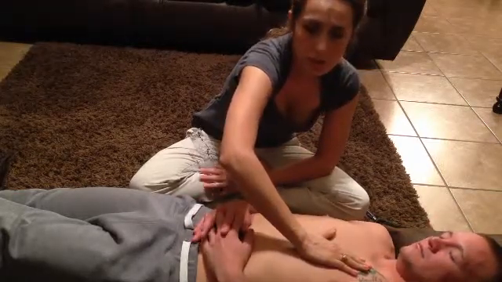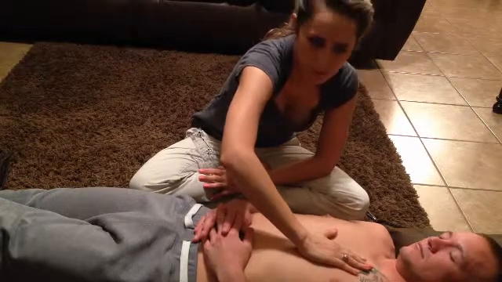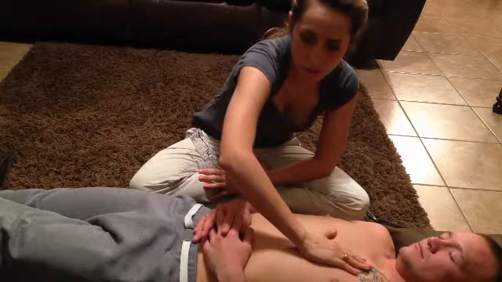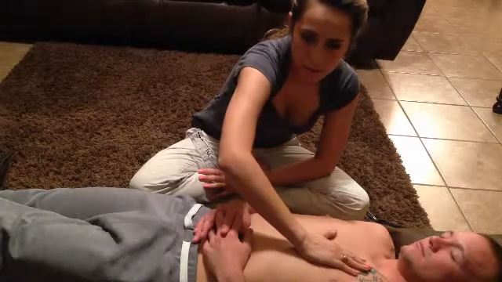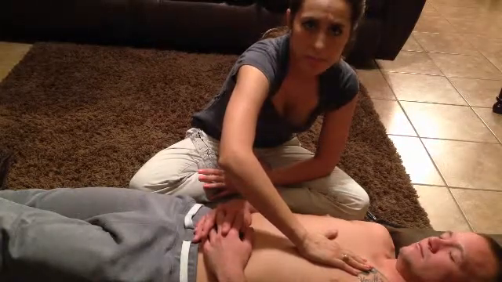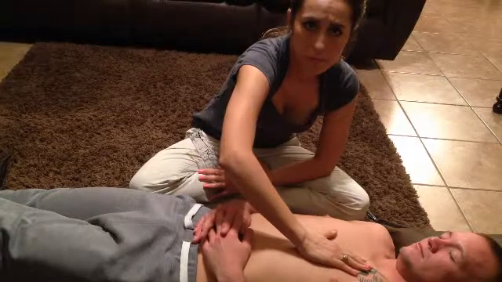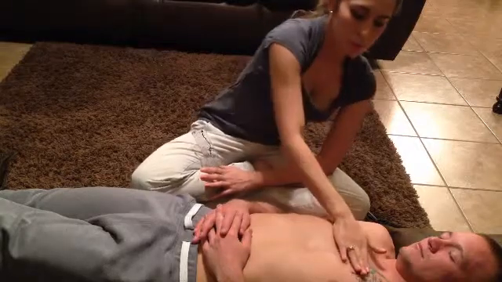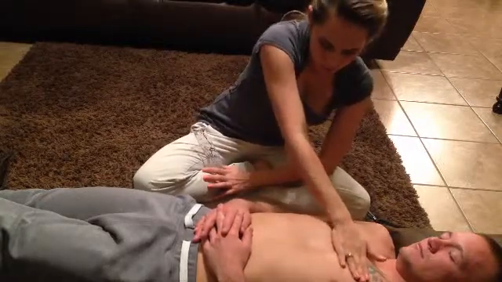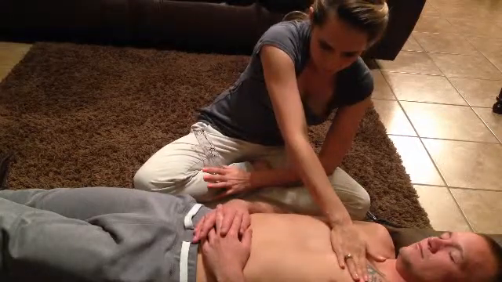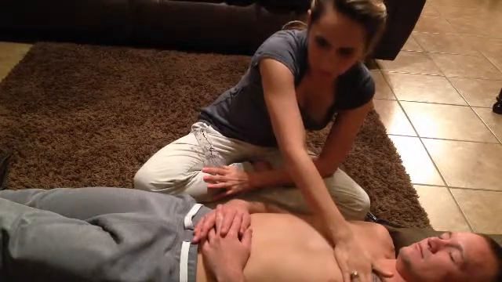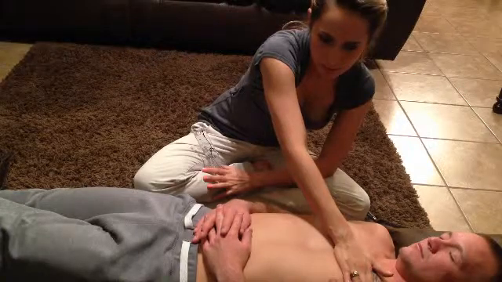Now this is where you should feel more of a prominent pulsation, because you have the base of the heart where you're feeling here. And I can feel it very well. And then you want to move to the base, which is the top portion here. And remember, we're looking at about the 2nd intercostal space.